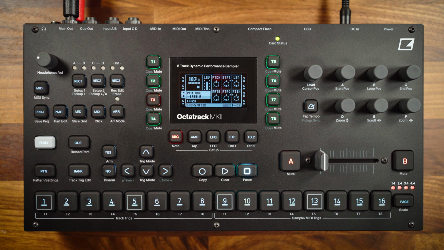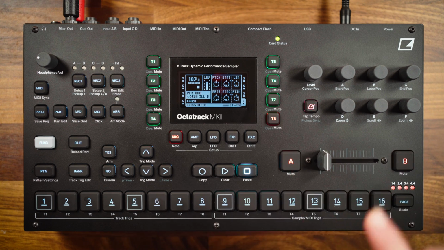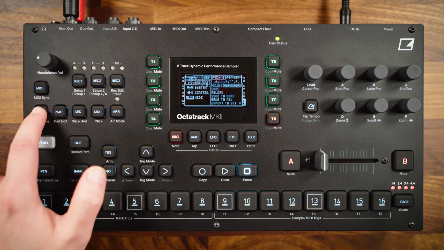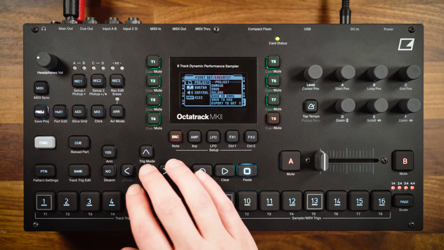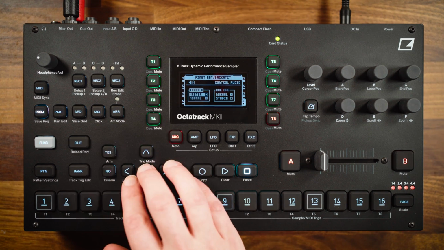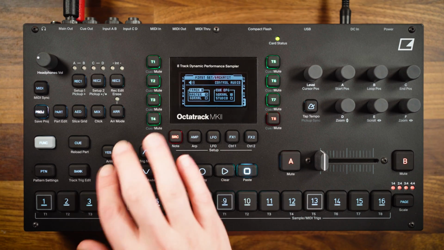So now it's time to actually make it more interesting and fun to play with on the Octatrack. So the first thing I wanna do is take our track 8 and make that our master track so we can apply effects to everything. So I'm gonna go down to Control, Audio, Track 8, Master.